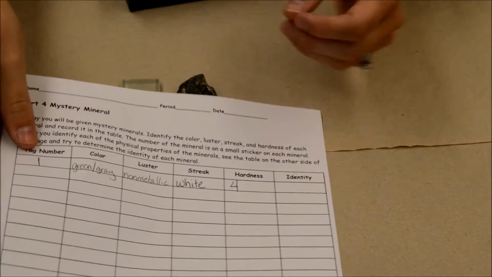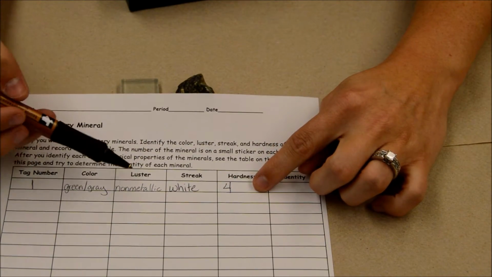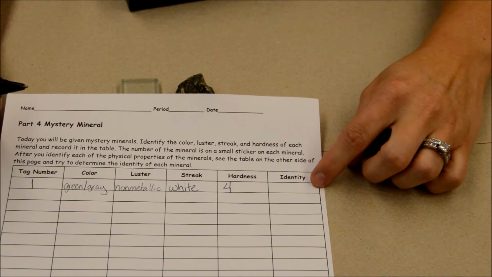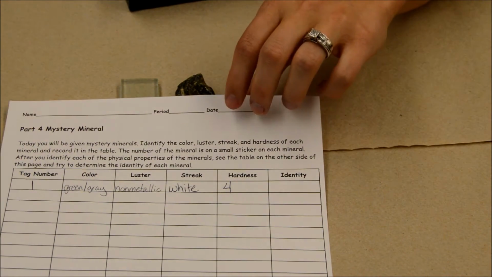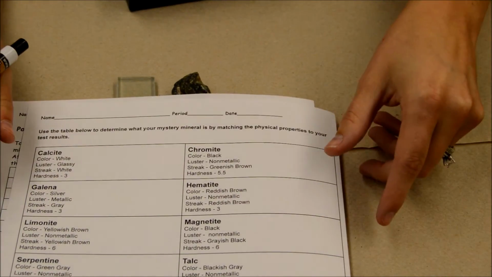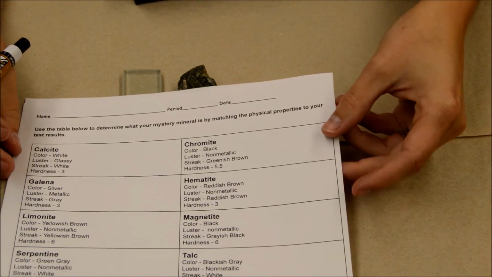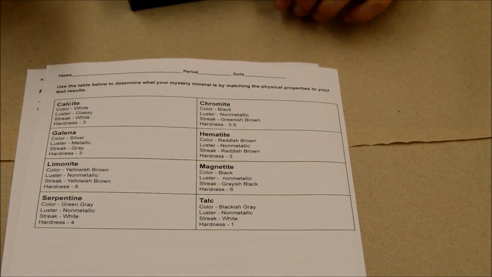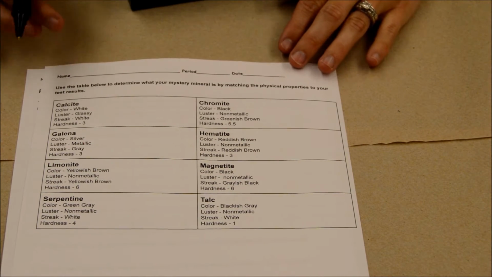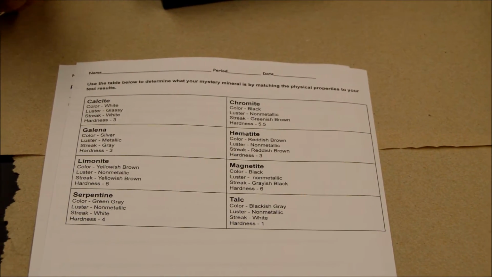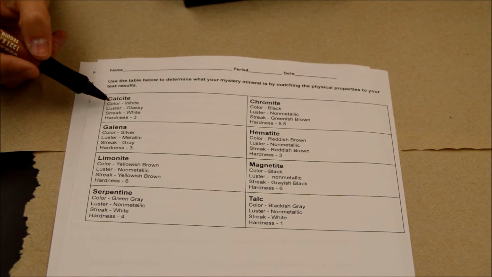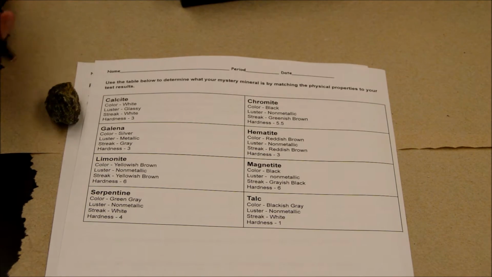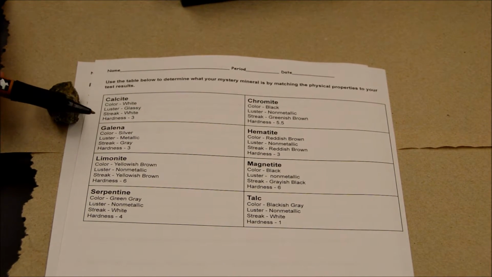Okay. Now, from knowing all of our information for our tag number 1, we need to try and identify our mineral. So you're going to use the back side of your paper, which has the elements listed, and we are going to try and match some of the information from our paper. Okay, so we're just going to start by looking at the different properties that are listed. Here we have color as white. Our mineral was not white. All right, so we can go to the next one.